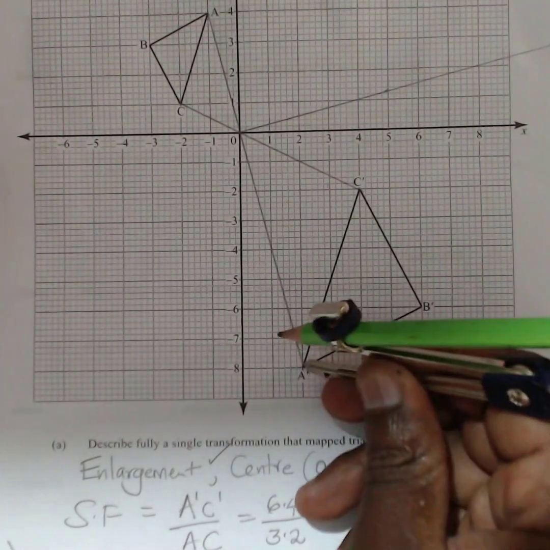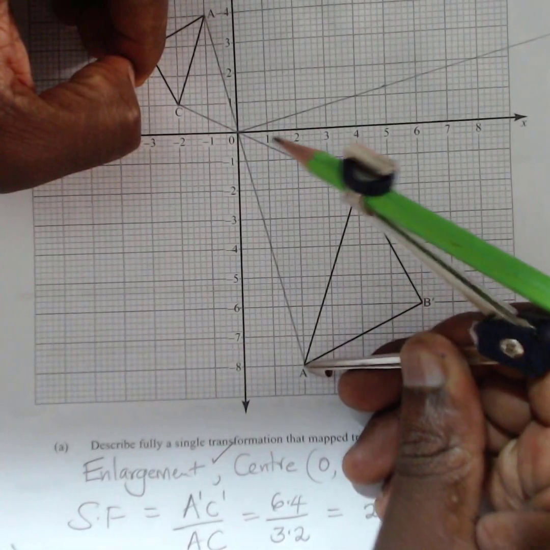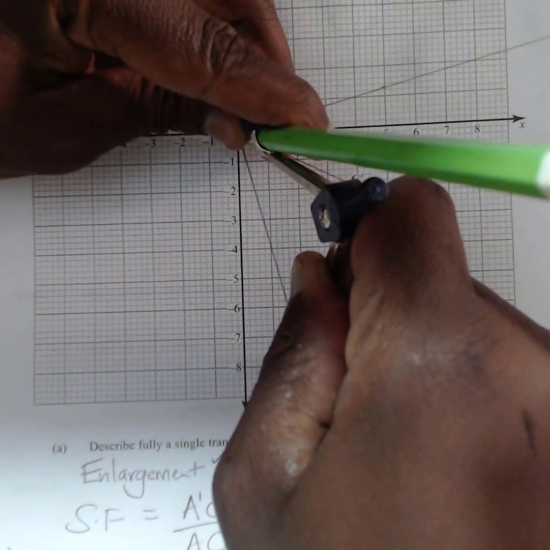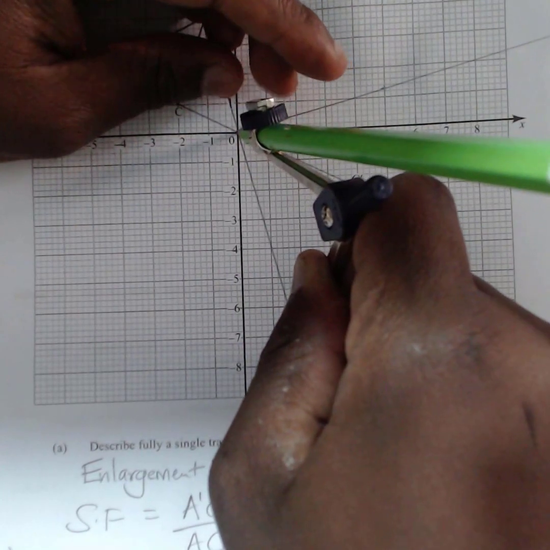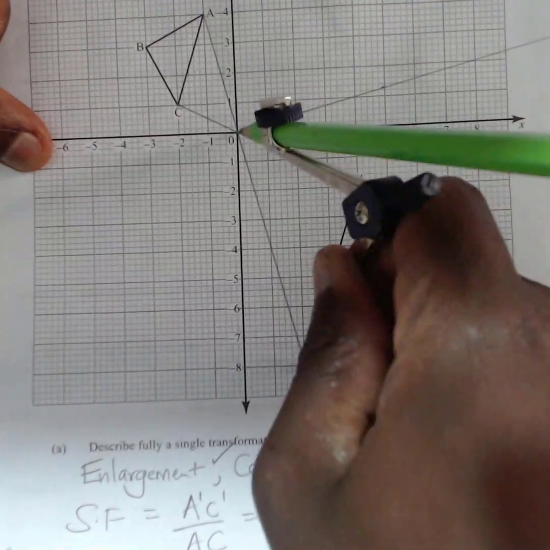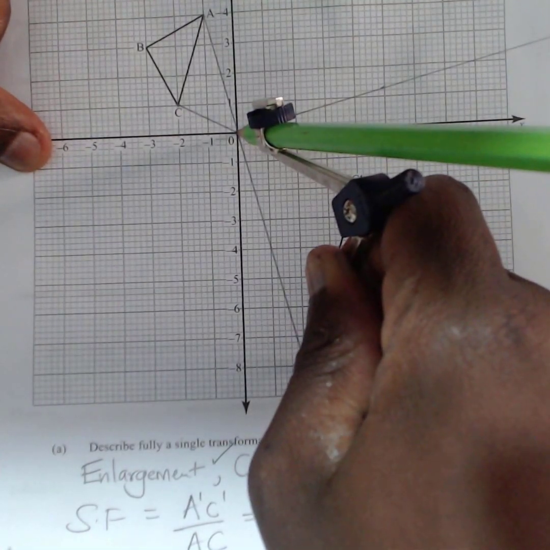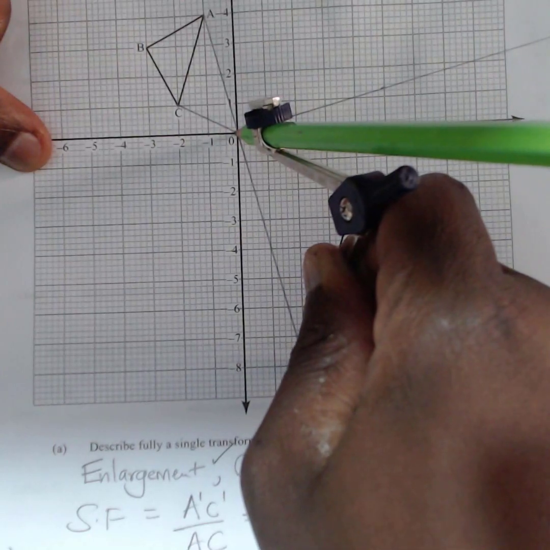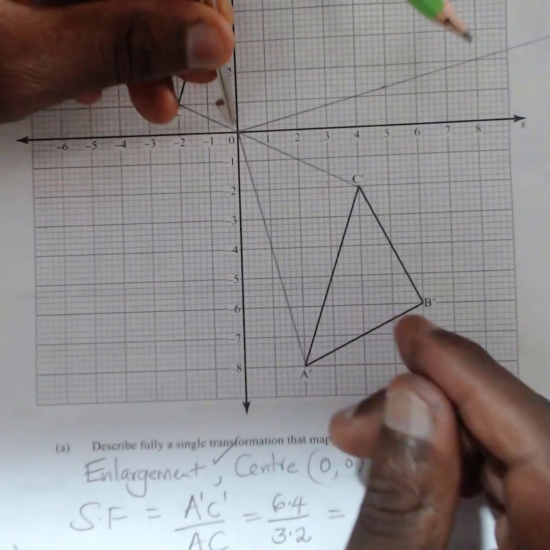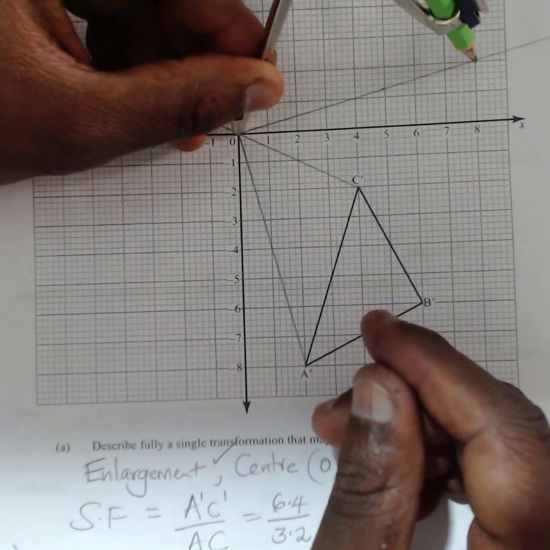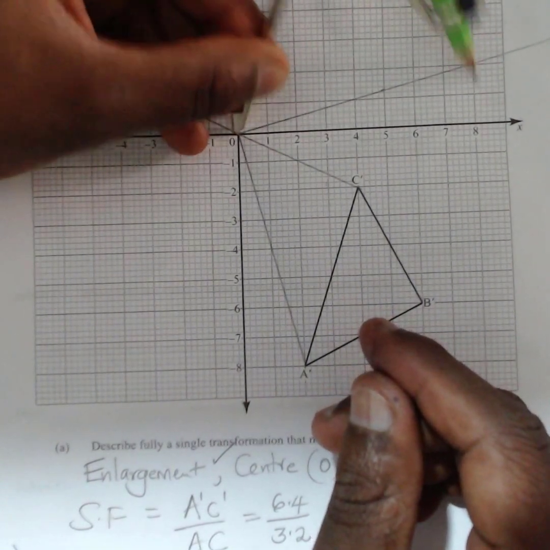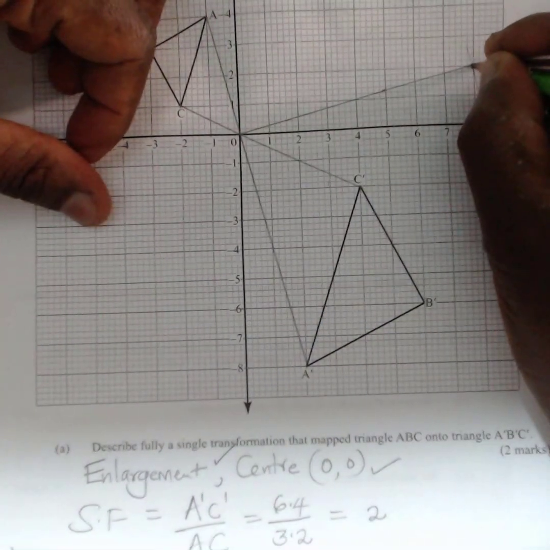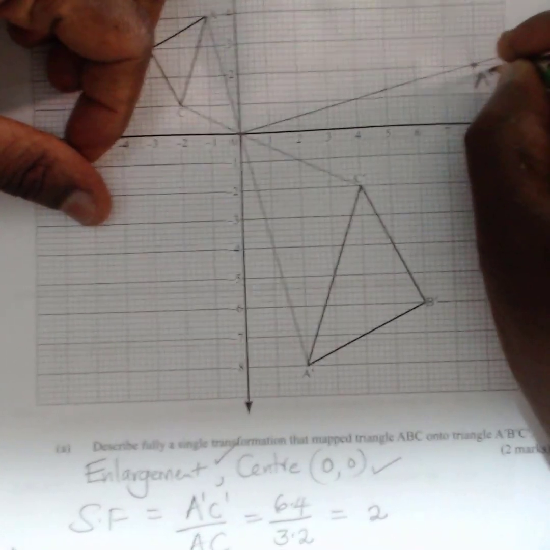Then take this measurement out, to locate the image of A prime. Take that distance from A prime to the center of rotation, then transfer that distance and mark it there. So you notice this is the point, it's going to be here. So this is where we have A double prime.